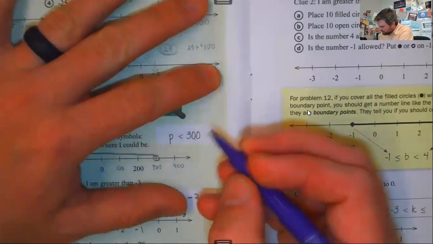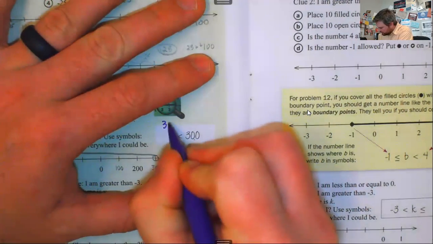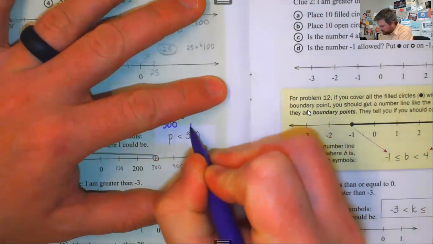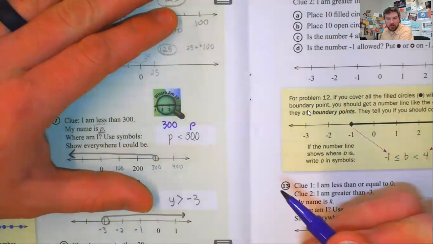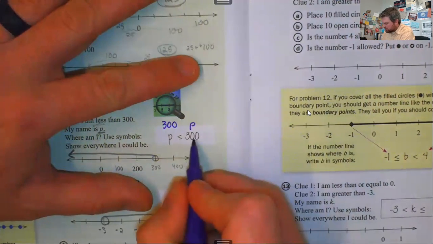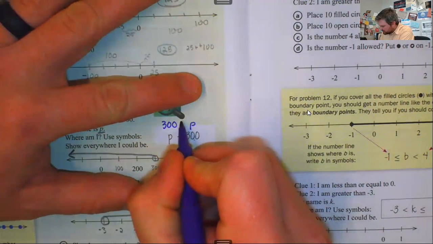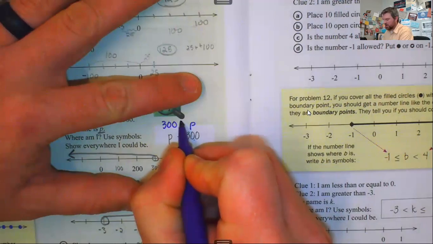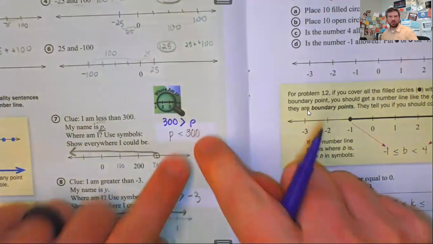So if I put 300 first and P second, my symbol would look different. 300 is going to be bigger than P. So in this case, the symbol would have to go that way. These represent the exact same thing.